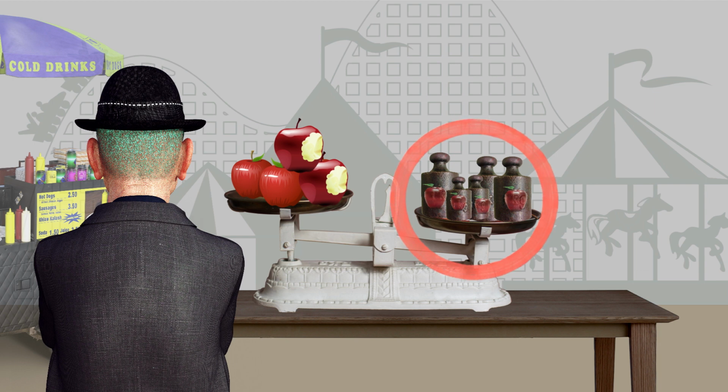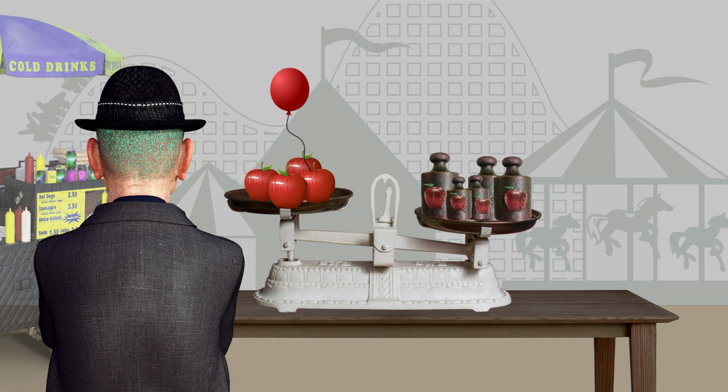This time they let Jack pick up the apples. The game was rigged. One of the apples is actually a red balloon disguised to look like an apple. Jack loses the game and all his money. Back to the lock pipeline.